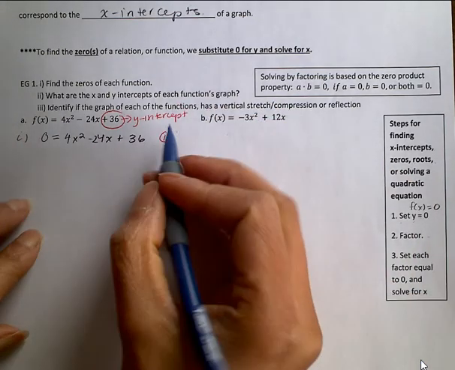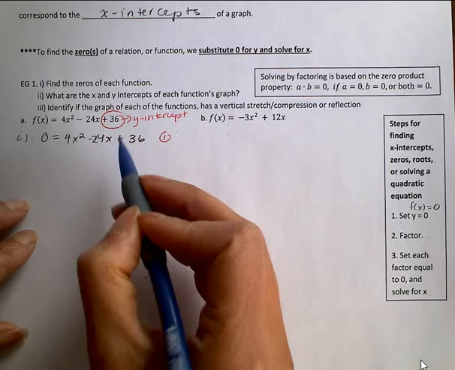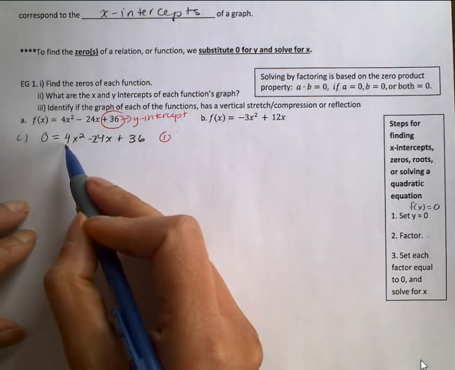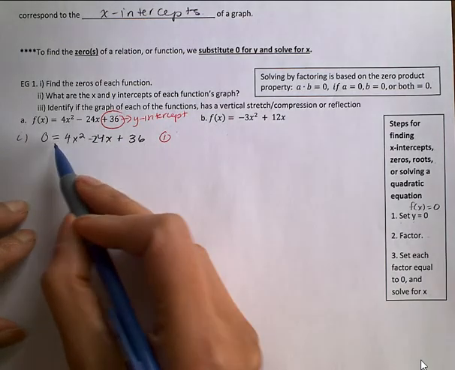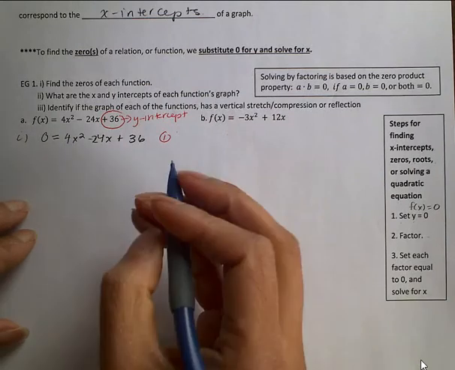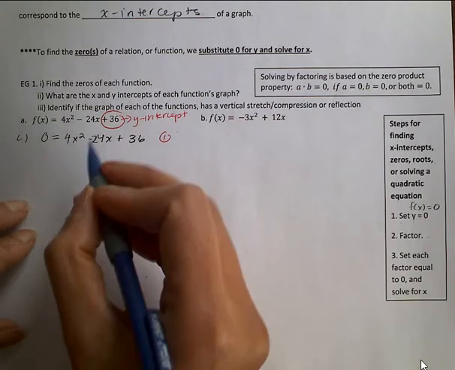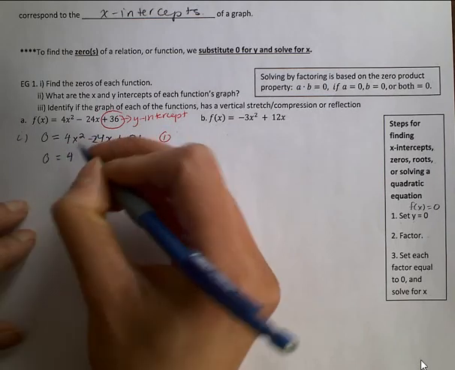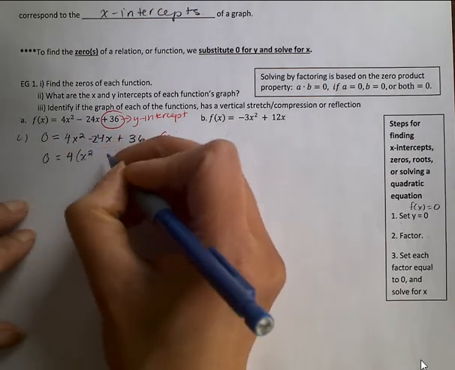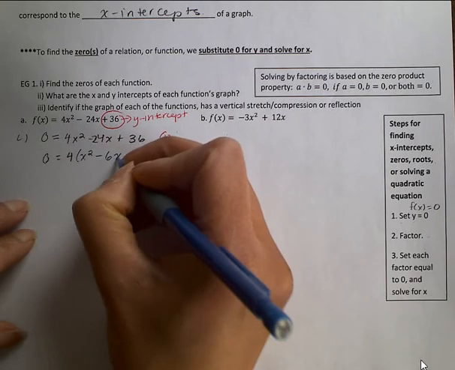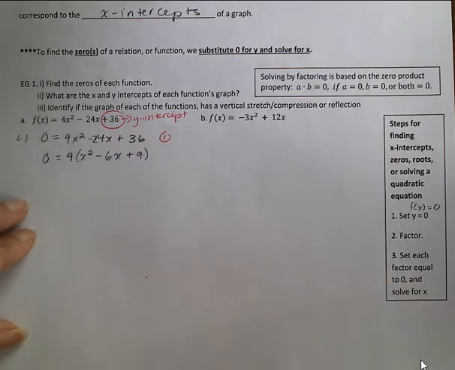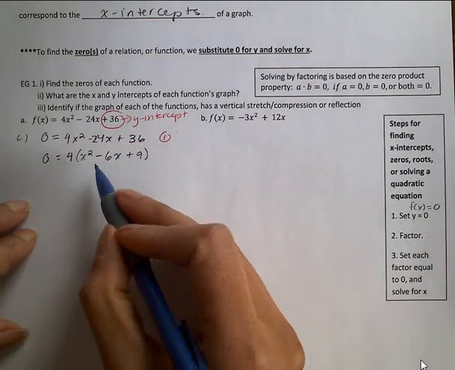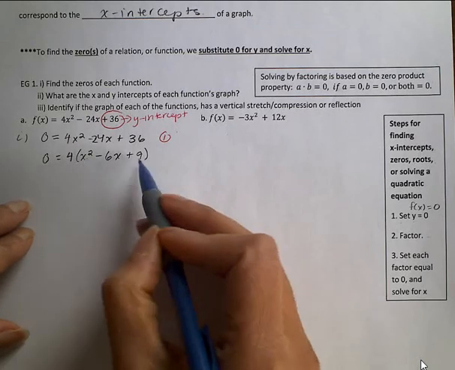So I want to use my factoring chart here, and when we use our factoring chart, we always want to consider common factoring first. And yes, we can common factor, so I'm going to pull out the greatest common factor, which is a 4, and that leaves me with x squared minus 6x plus 9. Now I have a trinomial, so 3 terms, and a is 1.